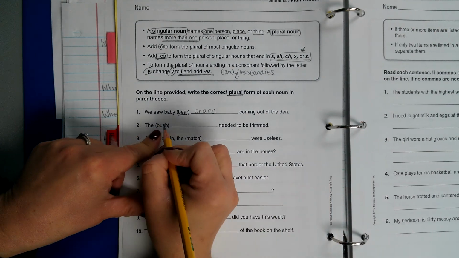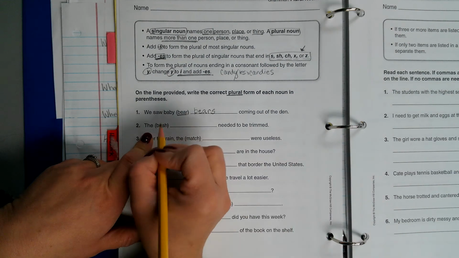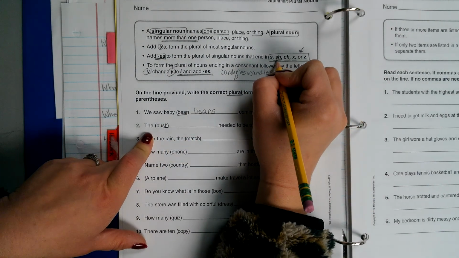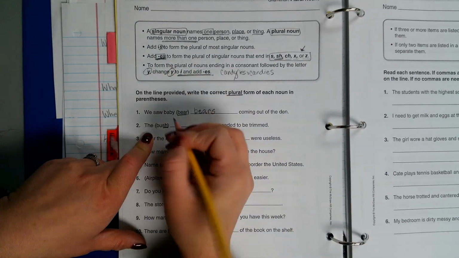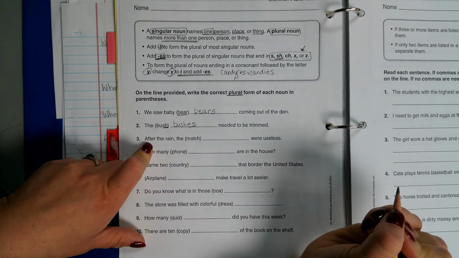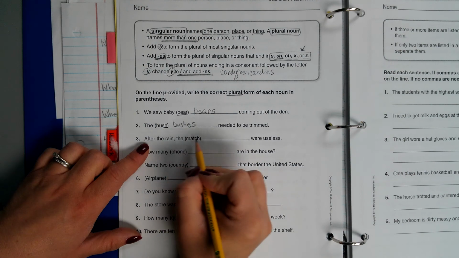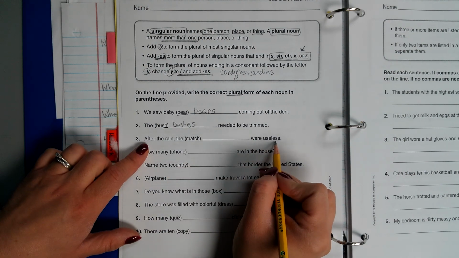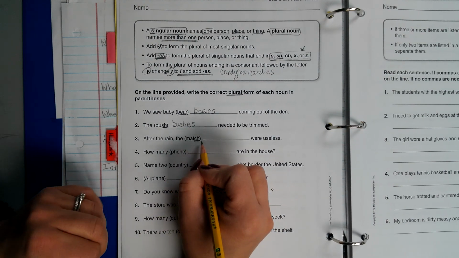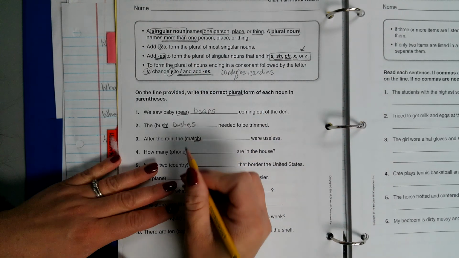Number 2, the bush needed to be trimmed. The bushes needed to be trimmed. This ends in that digraph, sh. So we're going to add the ES. Bushes. After the rain, the matches were useless. It ends in CH, matches. So we have to add ES.